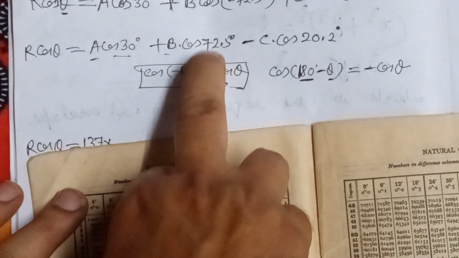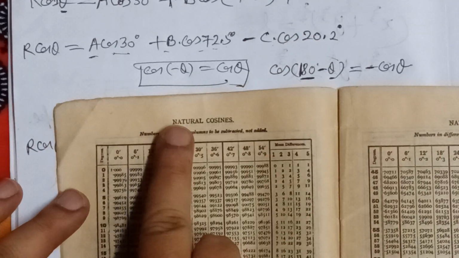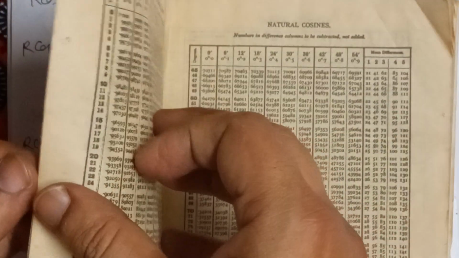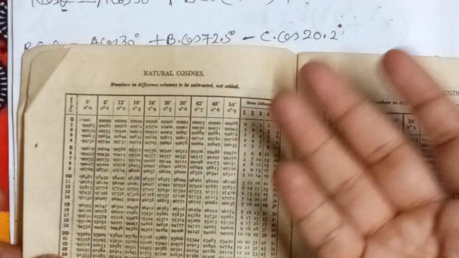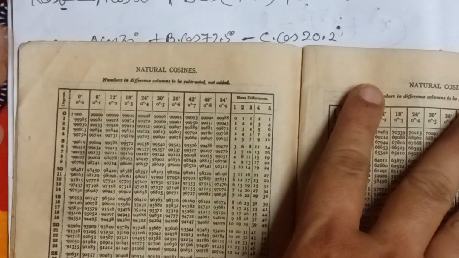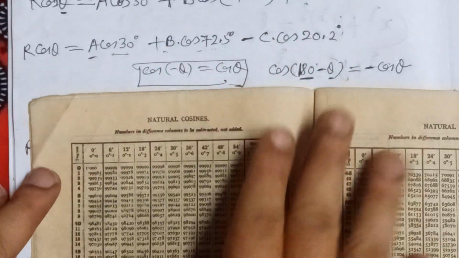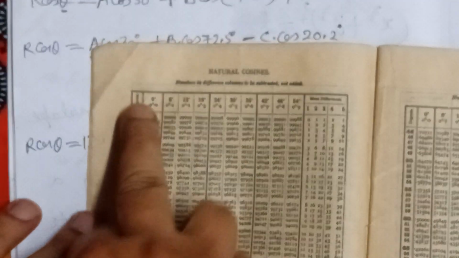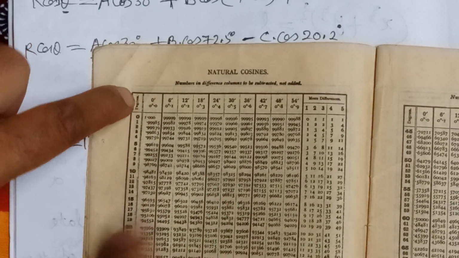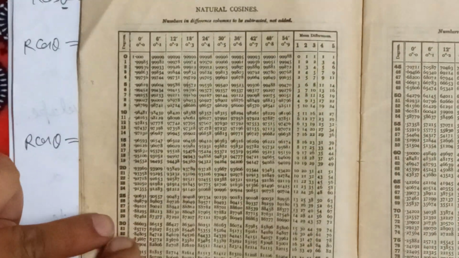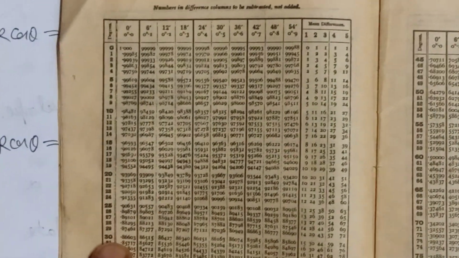We have to find these cosine values, because this booklet provides logarithmic values and natural sine, natural cosine and tangent. First I have to find the value of cos 30. Here it is written degree, and we have to find cos 30. 30 is here.